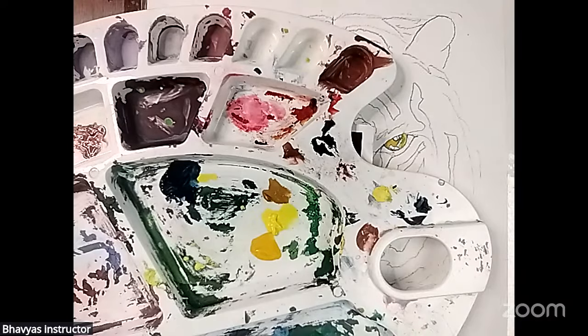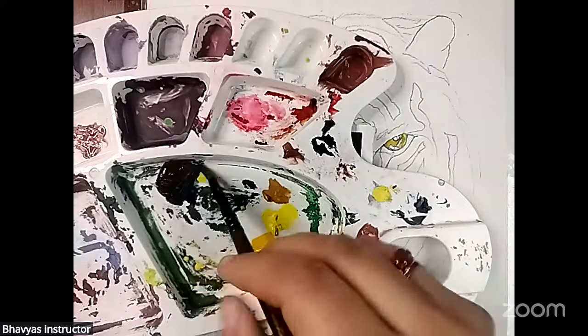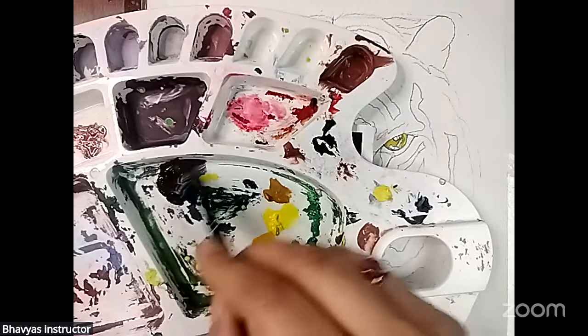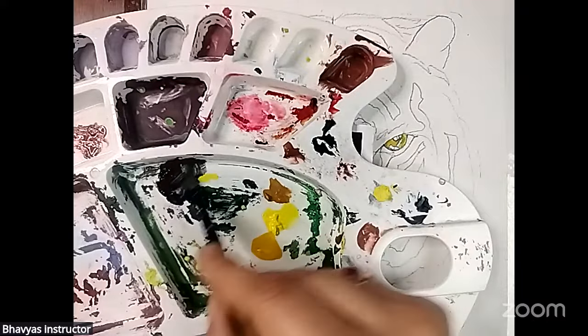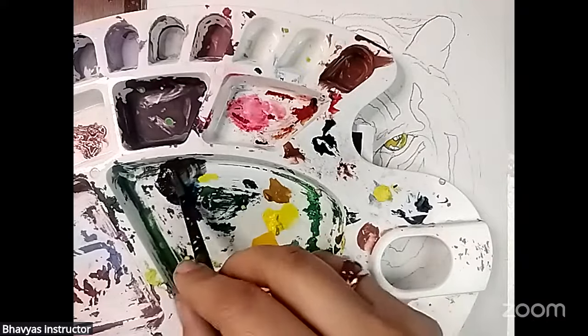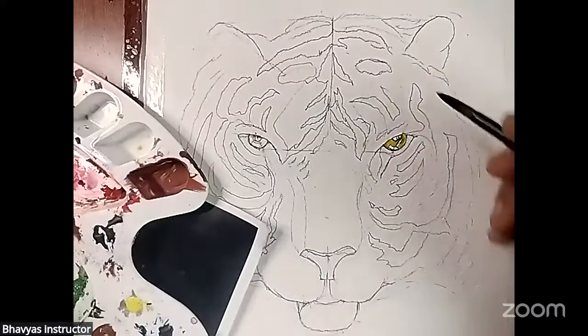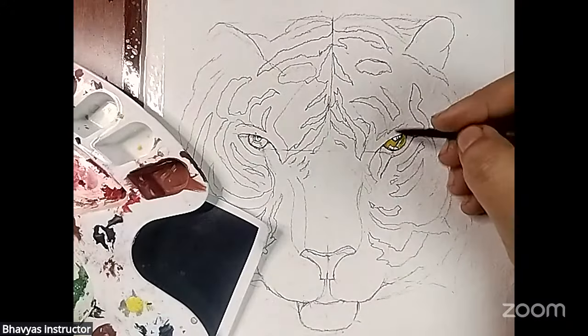And mix it. Okay. Like this. You need to mix like this. Instead of using black color, we'll be using this one.